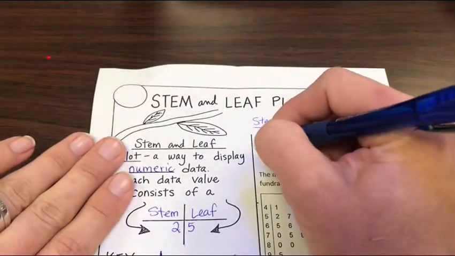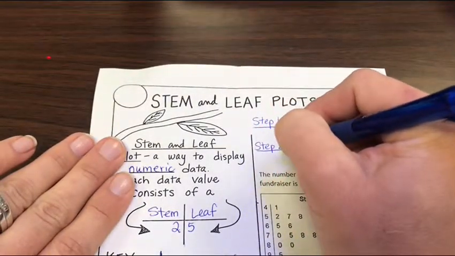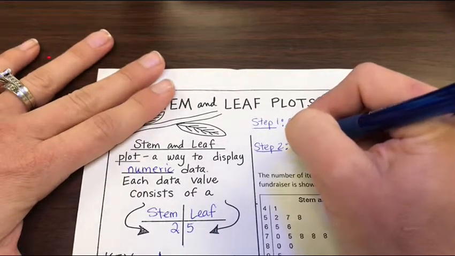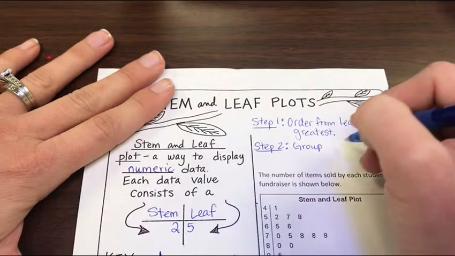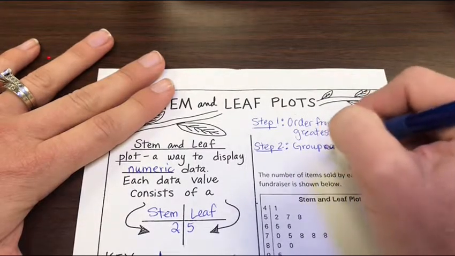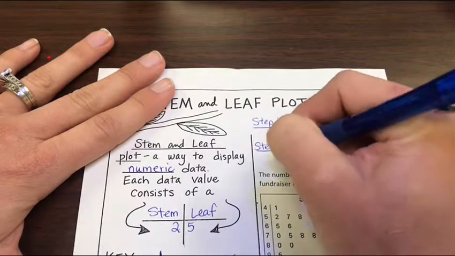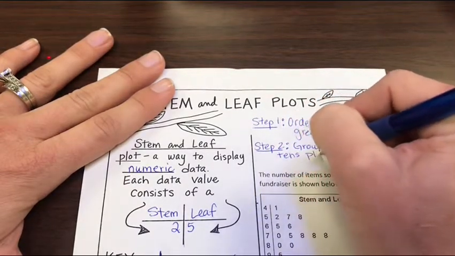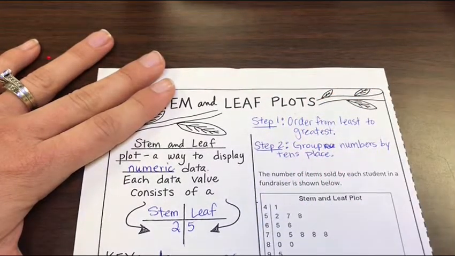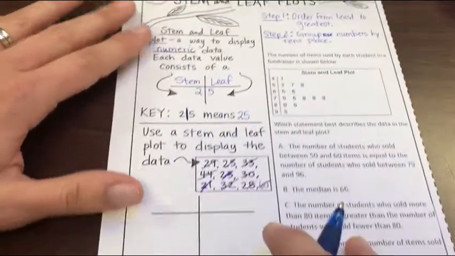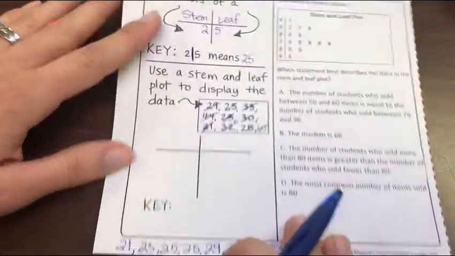Step 2, come back up here and put step 2. We are going to group our numbers by the tens place. We're going to look at their tens place.